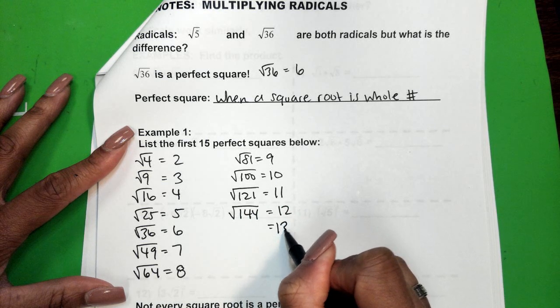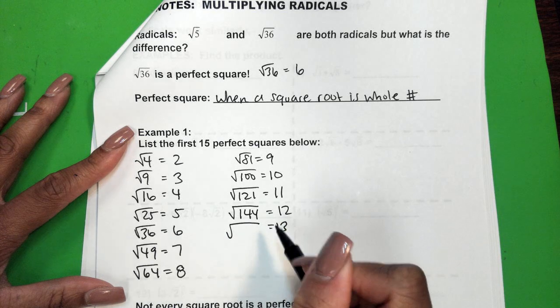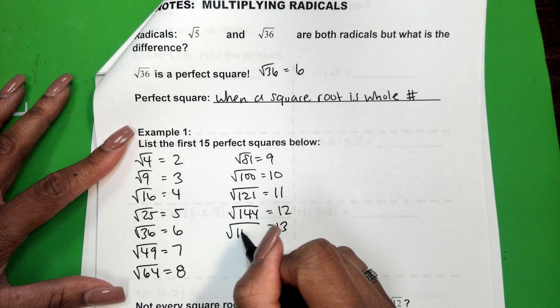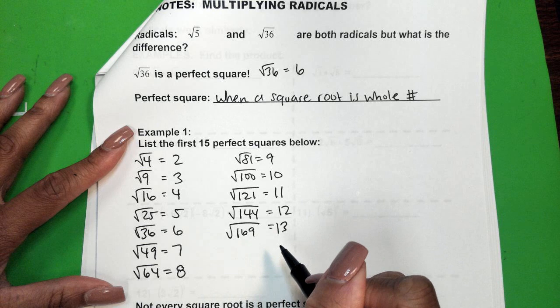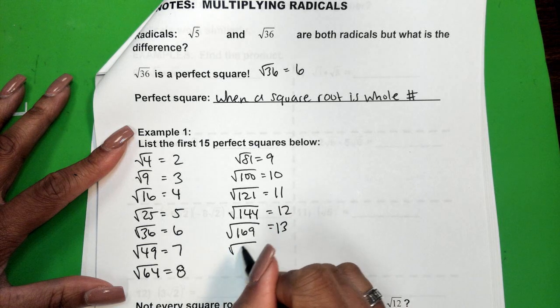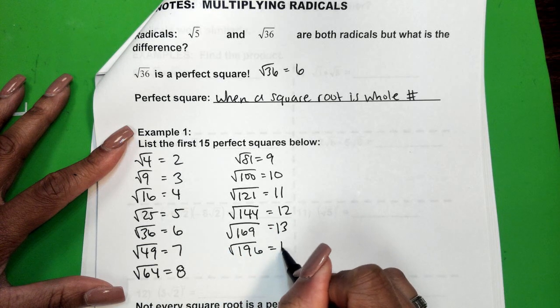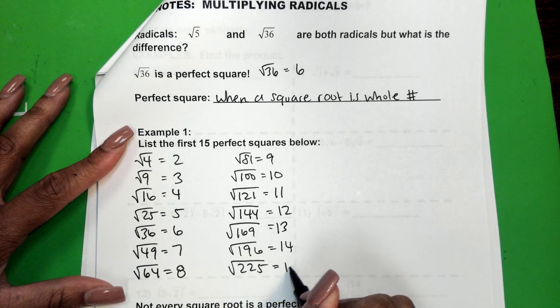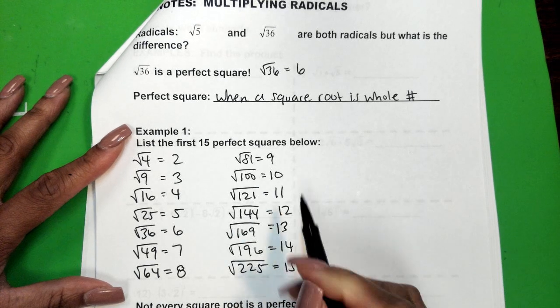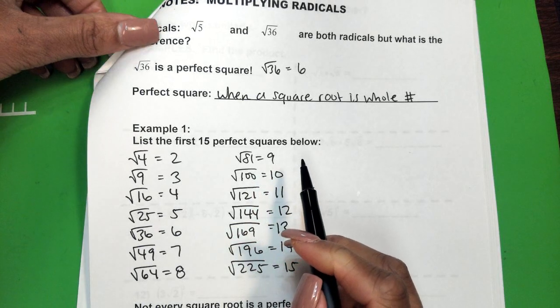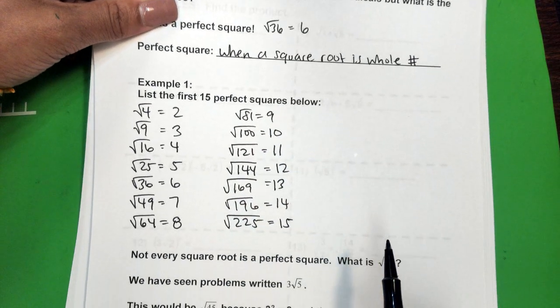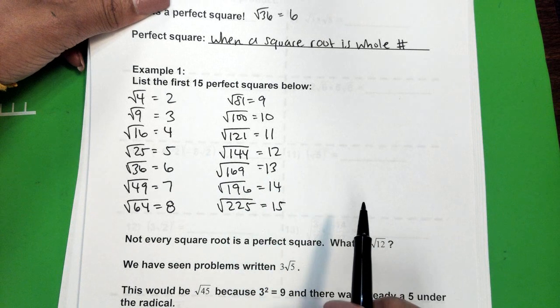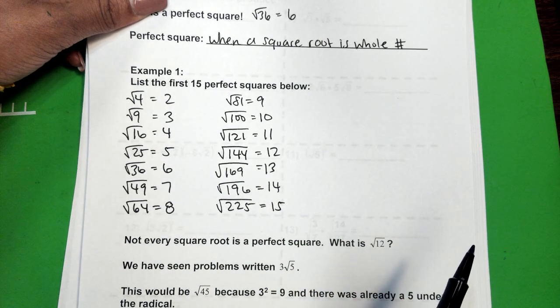And then 13 squared, that would actually be 169. So square root of 169 is 13. 196 is 14. And the square root of 225 is 15. So that is knowing the first 15 perfect squares, okay? And so these perfect squares are going to help you later on when we start simplifying.